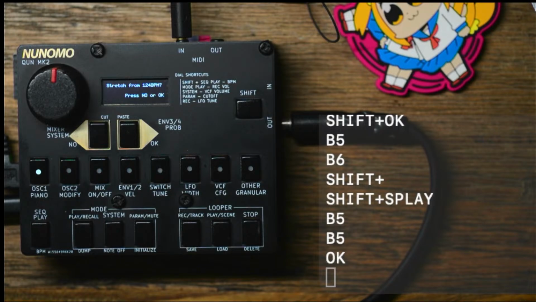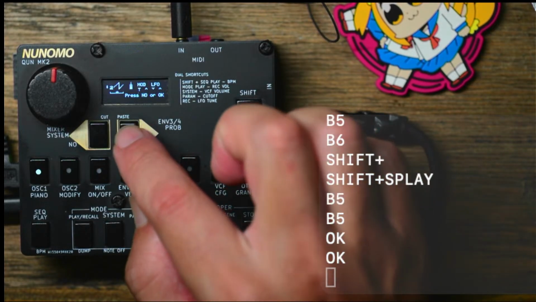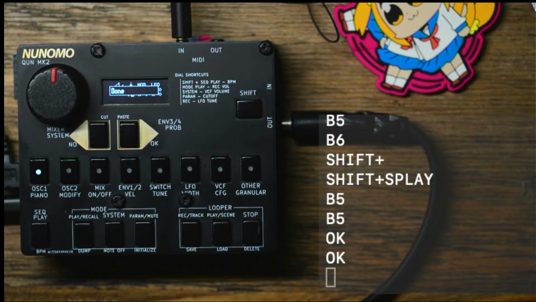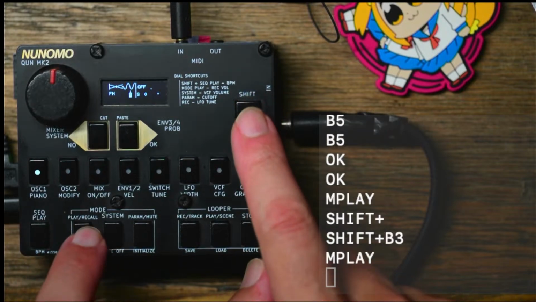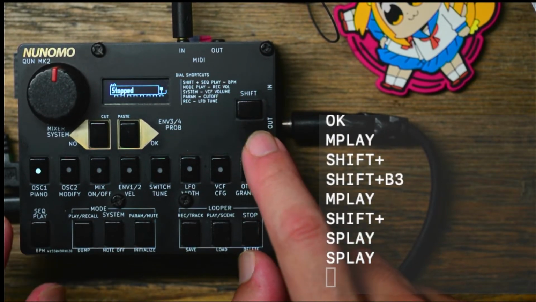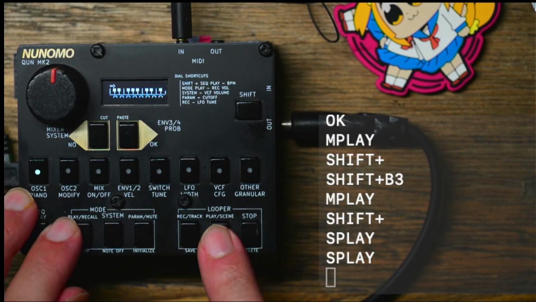It's asking if I want to stretch from 124 BPM to the song BPM, which is 114. In this case I want to match the BPM, so I press OK. I want to make sure, okay, there is no sound, so I'll just play the looper.